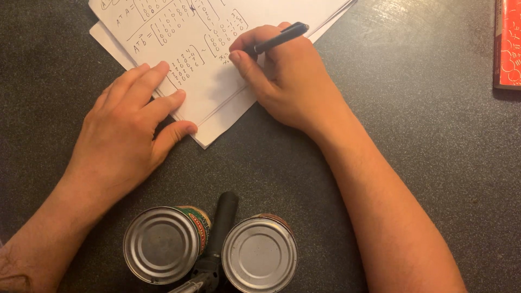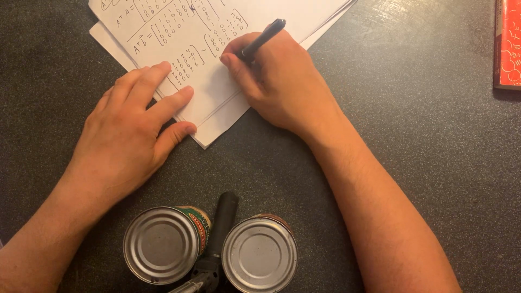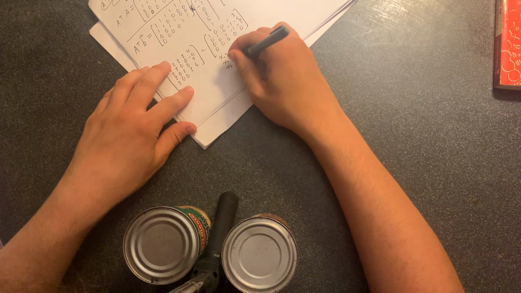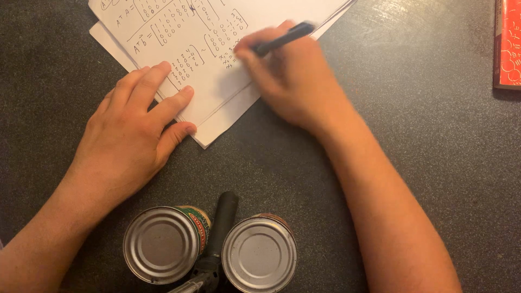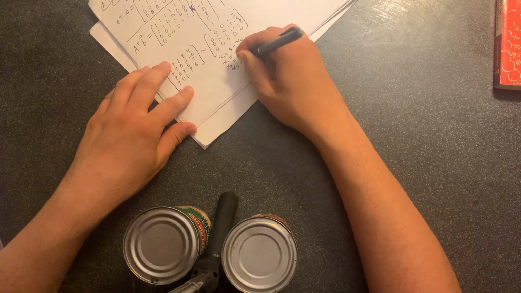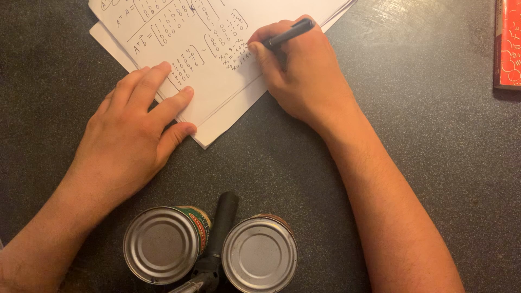And then x3 is equal to -2 plus x4. And then we say that x4 is free.